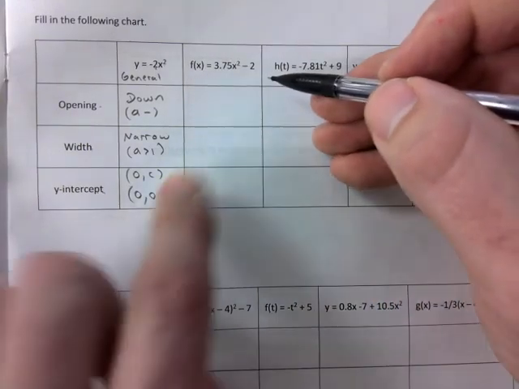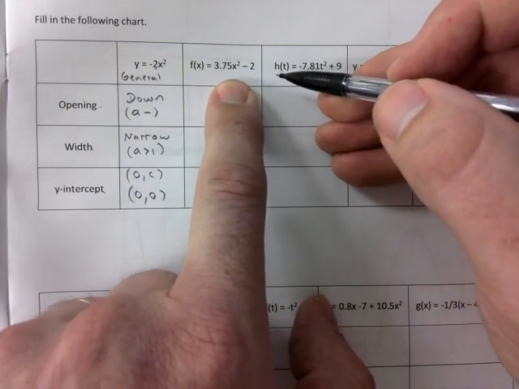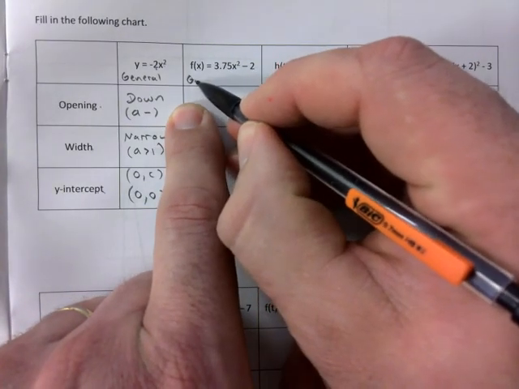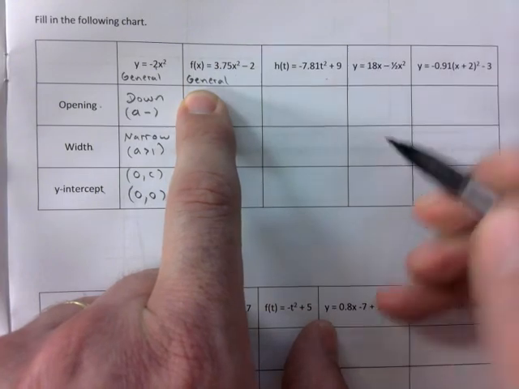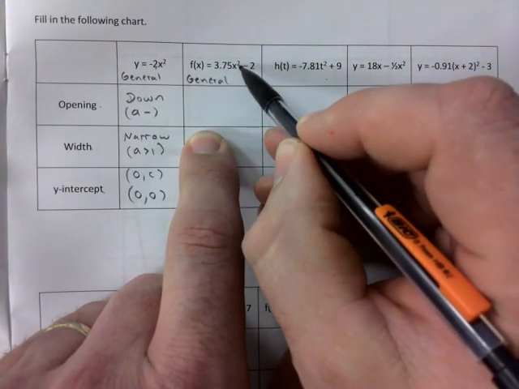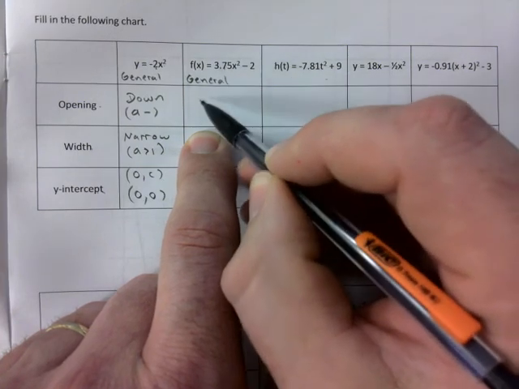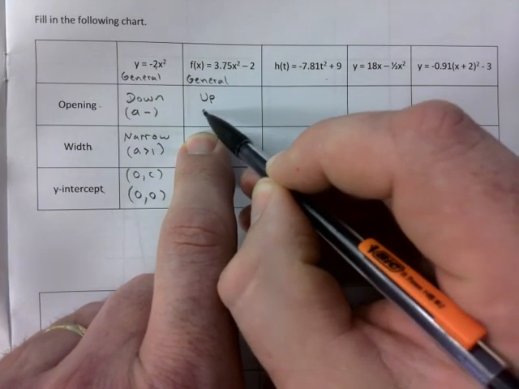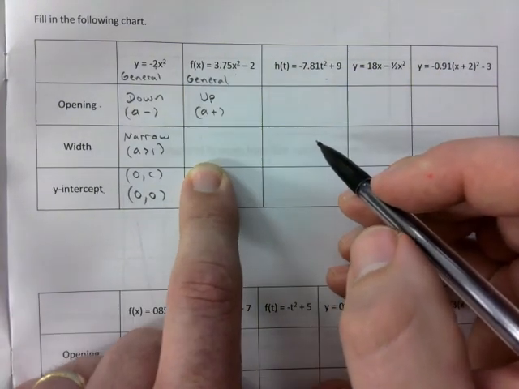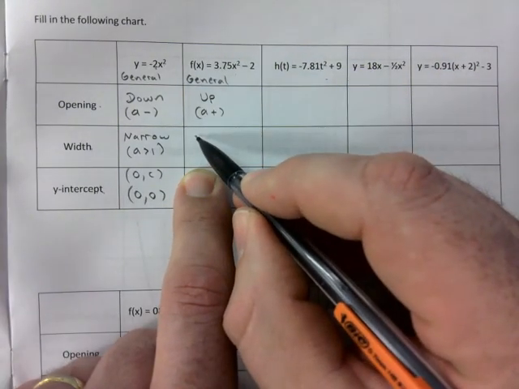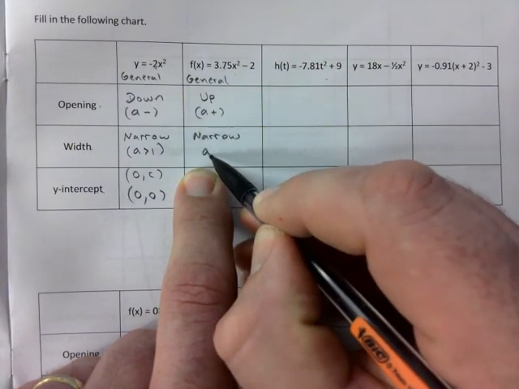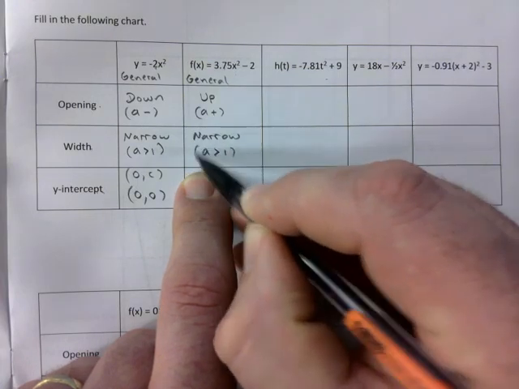Okay. Next, is this in general form? Yeah, no brackets, so we're good. General. Then I look at the sign of A, I look at x squared. Whatever's in front, that sign tells me. So this one will be going up. Why? Because A is positive. Is it going to be narrow or wide? It's going to be narrow because A is greater than 1.